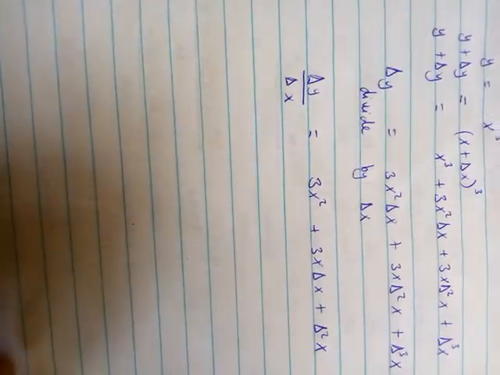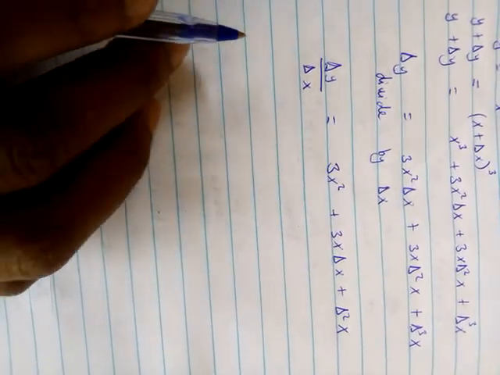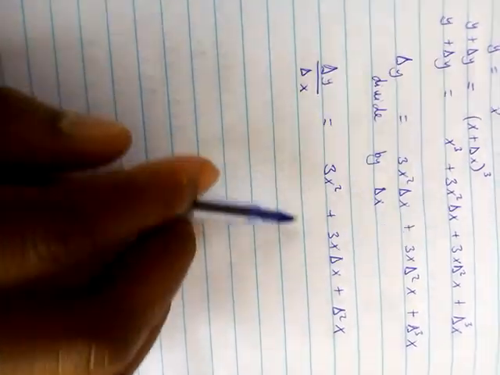Now I can take the limit as change in x is going to 0.